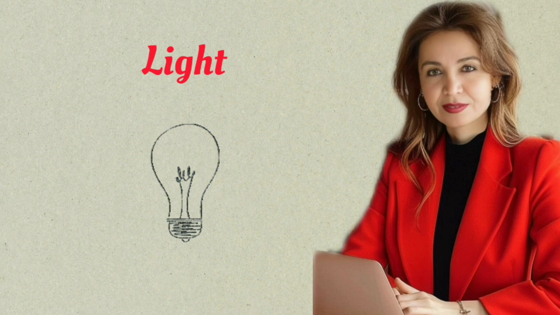Light can be turned off and turn on the light. Light is also an adjective to describe something, like I'm wearing a light t-shirt. Am I wearing a light lipstick? Or you can say this bag is very light. I'm describing the bag. It's not so heavy, it's light.